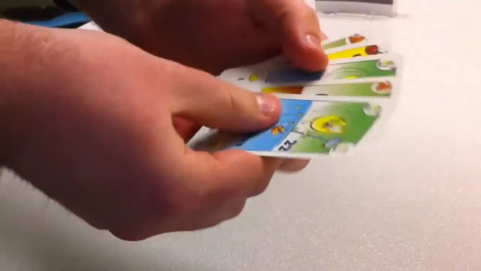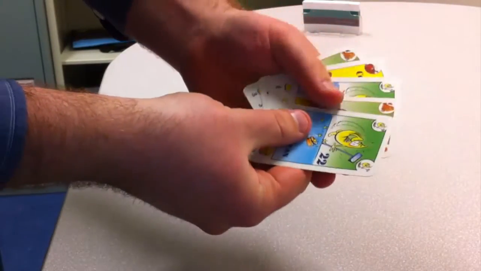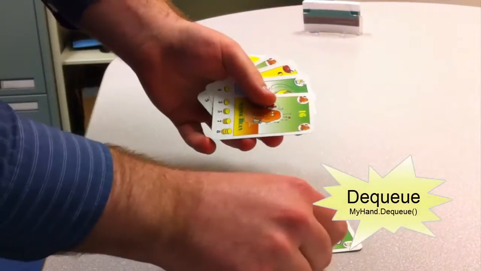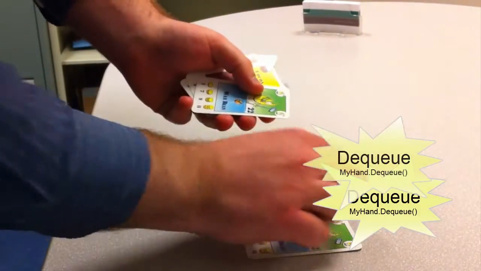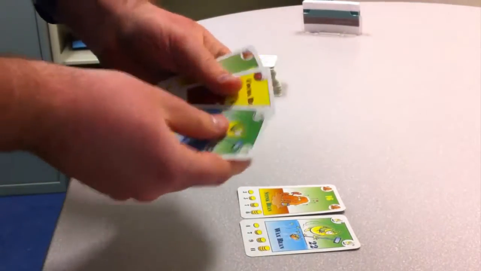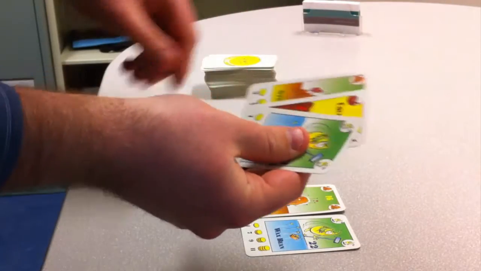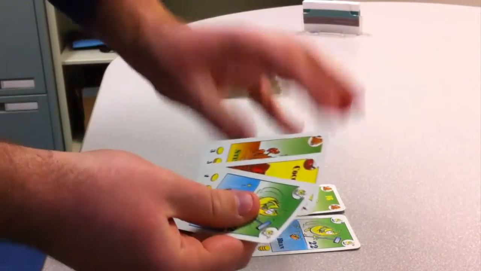What's funny about this game is that you always have to keep your hand in the same order, and the order of your hand matters quite a bit. The way it goes is that, on your turn, you can plant 1 or 2 beans from your hand. So I plant these 2 cards, I mean beans, sorry. I can't play the rest, you can only play 2. I have to play from the front of my hand. So this is DQing these cards.